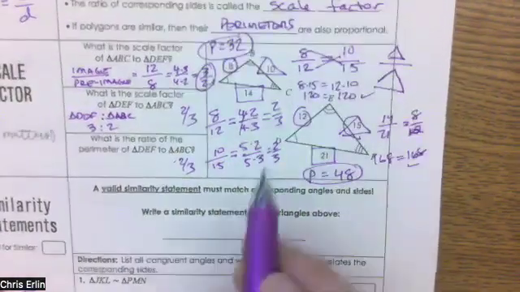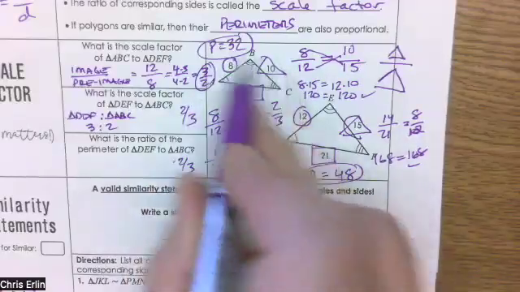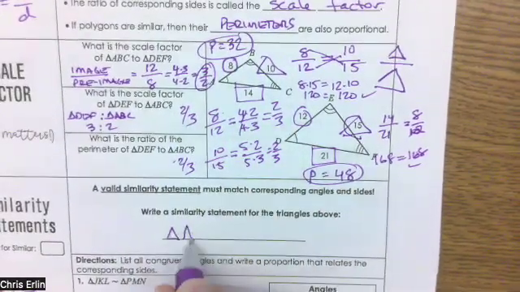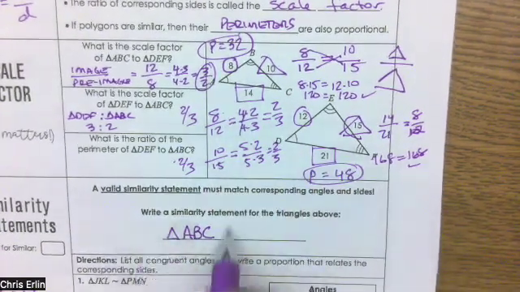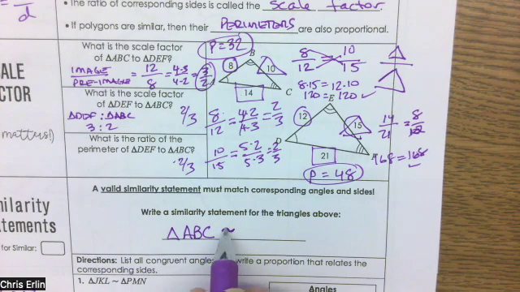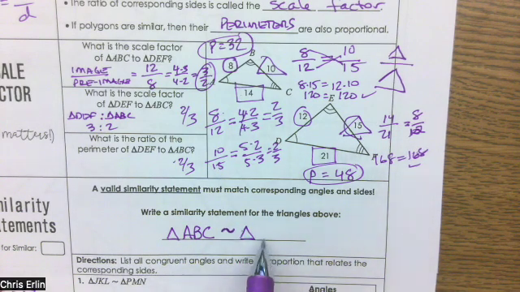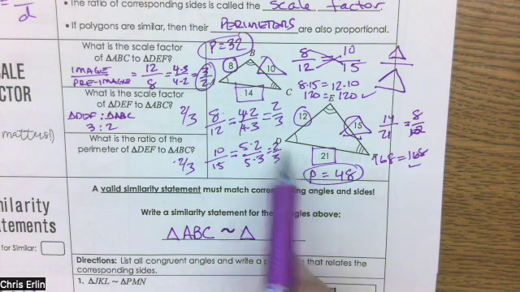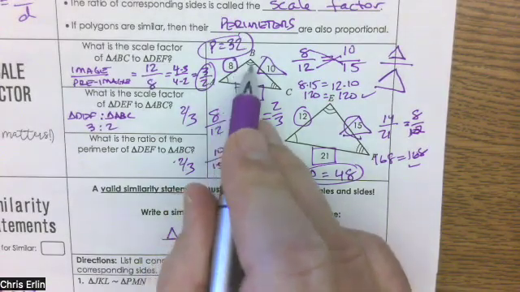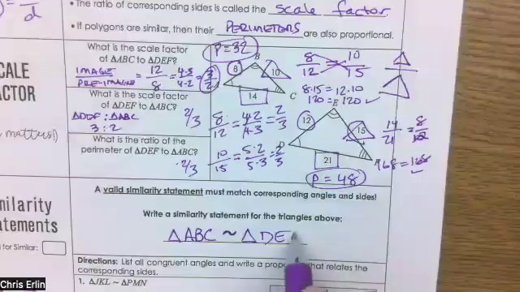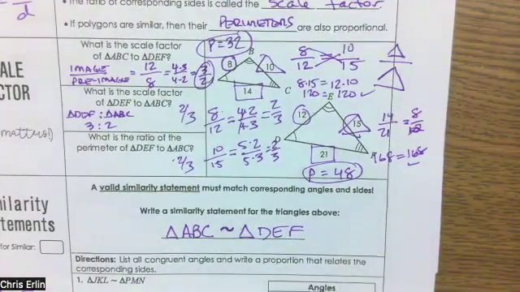Okay, so we're going to write a similarity statement for these two triangles that I made such a mess of. What do we call this first triangle? ABC. Okay, ABC. It is the pre-image if we're looking at going this way. And once I've established the first one, I'm going to put this similarity symbol, which is like the tilde on an enye. And then I'm going to find the second one. And now I have to be careful about how I note this. Which is the corresponding angle to A? P. Good. D. Which is the corresponding angle to B? And then F. So that's a similarity statement.